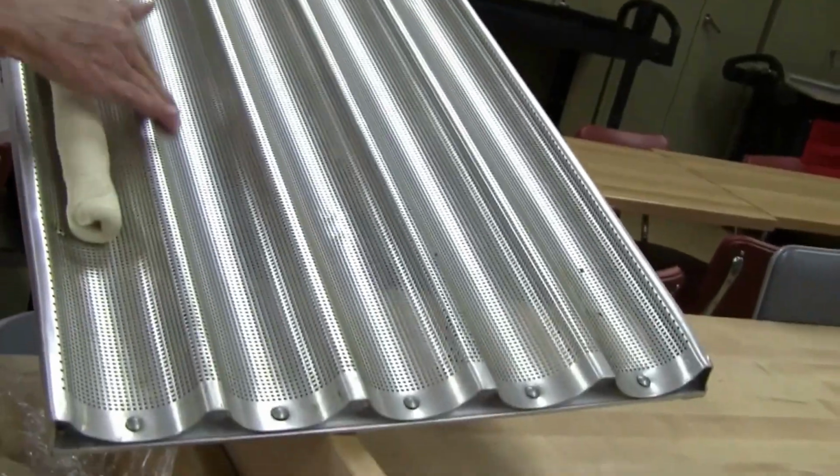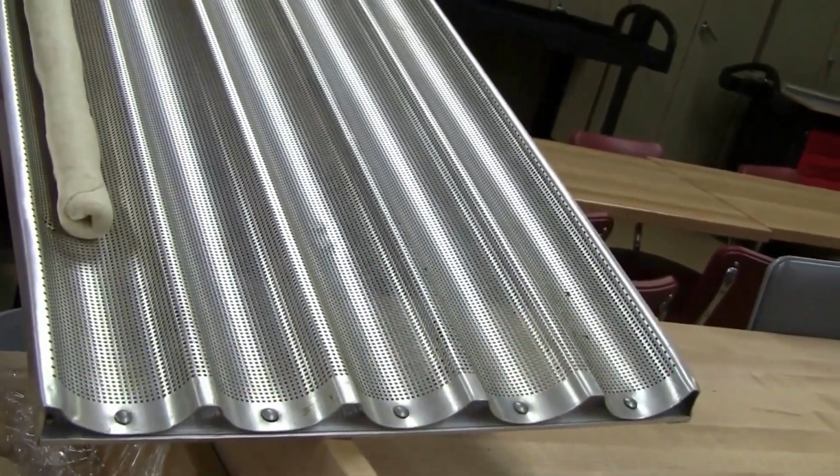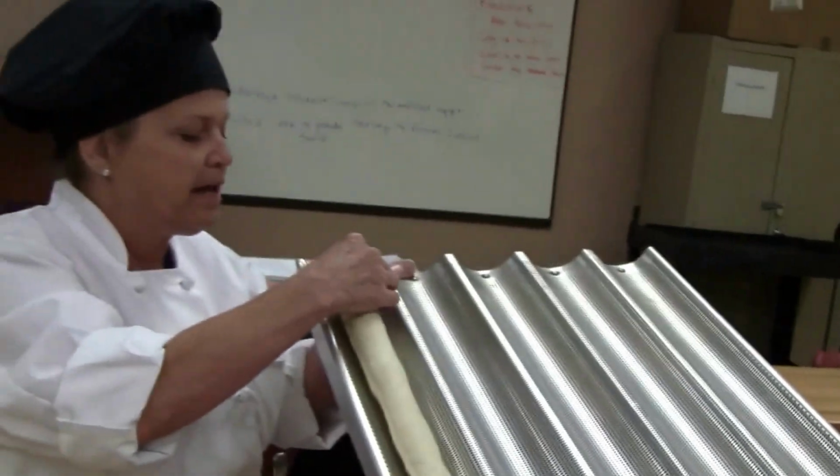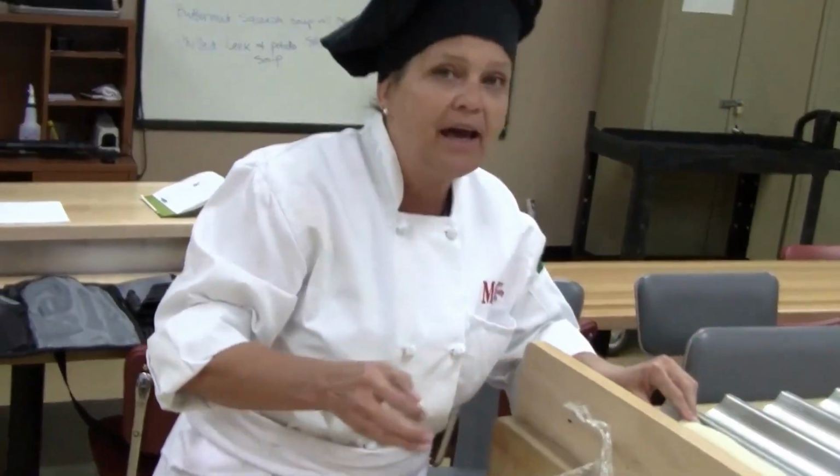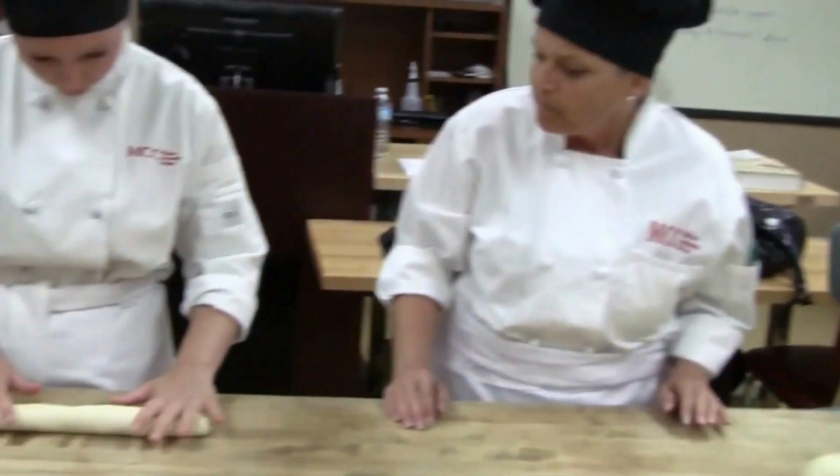It has holes all through it. That way the bread cooks from underneath, and the baguette will develop little tiny bubbles on the bottom. So if you've ever gone to the bakery and got a baguette and couldn't figure out why it had those bubbles or that texture, that's because of the type of pan they use when they bake those.